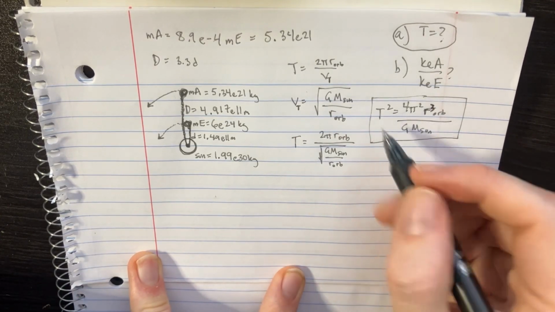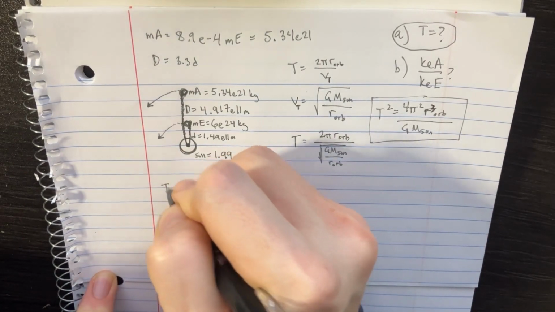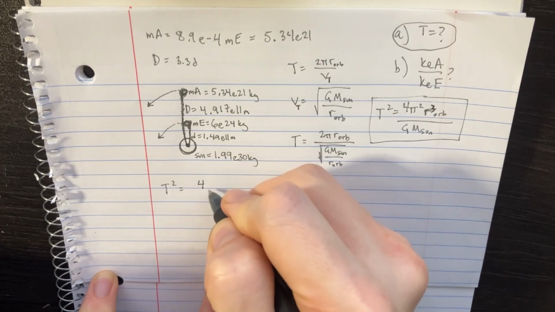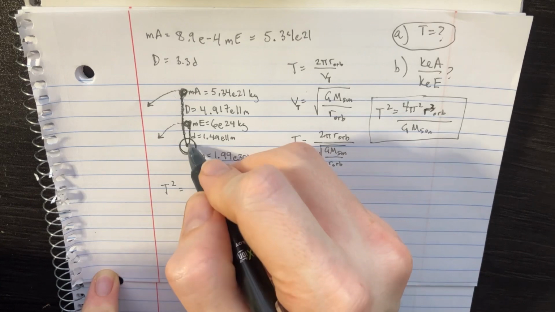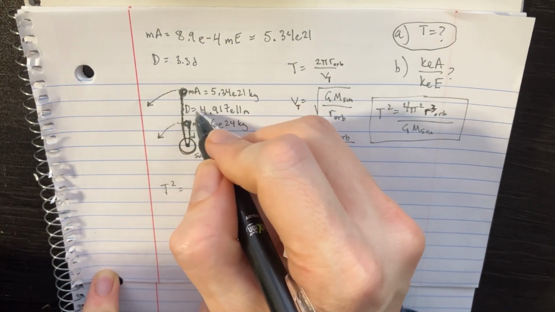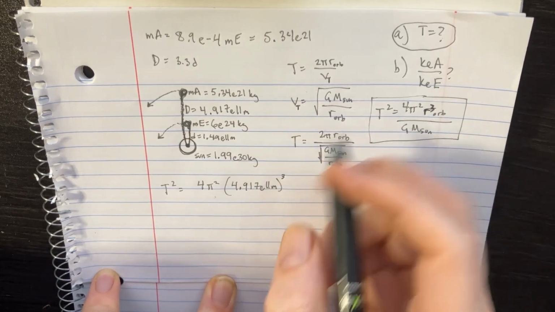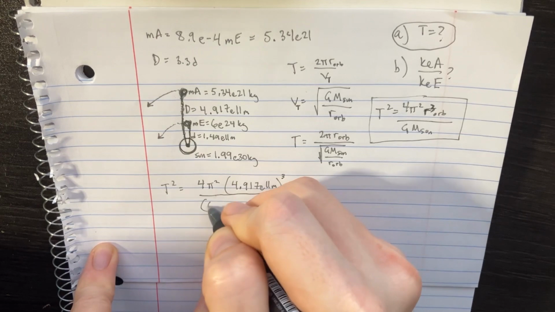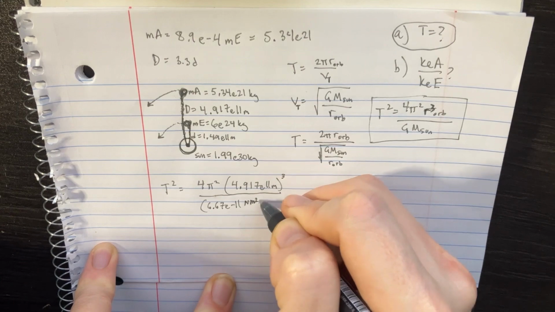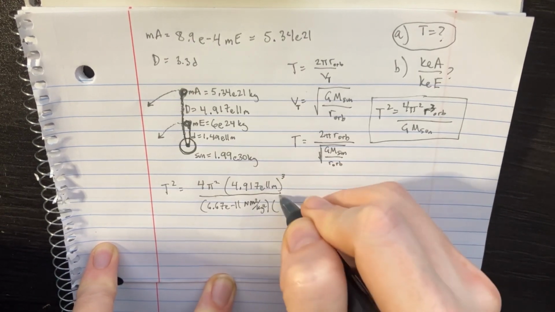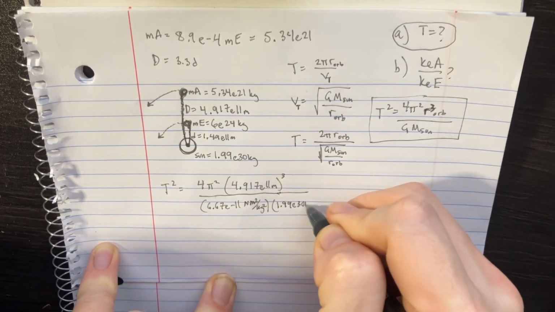Now, let's plug some values in. We have T squared is equal to 4 pi squared, and then the r cubed of the orbit, which is D, 4.917 e to the 11th, cubed. Then we divide this by G, that's 6.67 e to the negative 11 newton meters squared per kilograms squared, and the mass of the Sun, which is 1.99 e to the 30 kilograms.